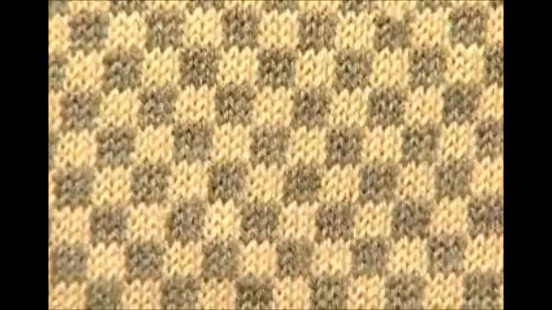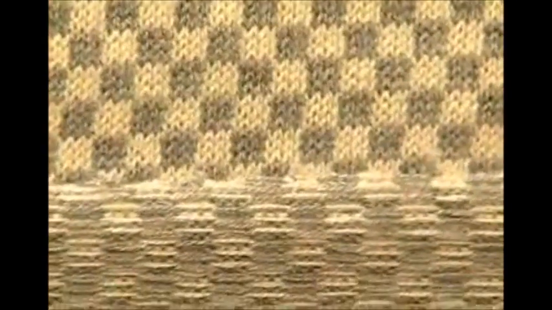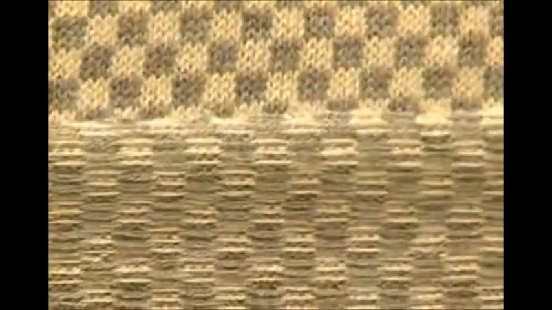Why would you produce a structure with loops that float? Floats are useful for pattern effects, where some colors appear on the front and others are hidden on the back. This checkerboard pattern uses gray and white yarns. When the gray yarn knits, forming a gray square on the front, the white yarn floats to the back. If you turn the fabric over and inspect the back, the colors appear reversed.